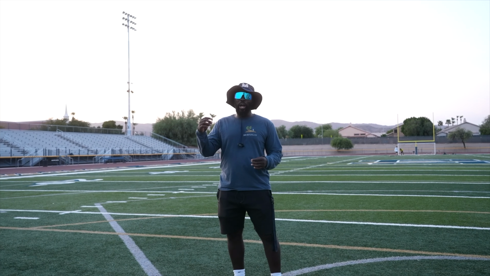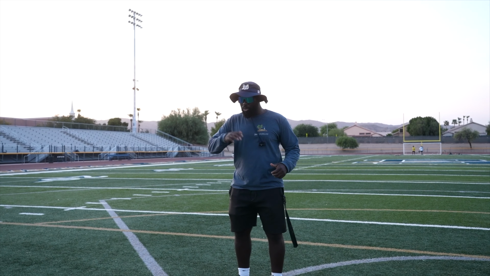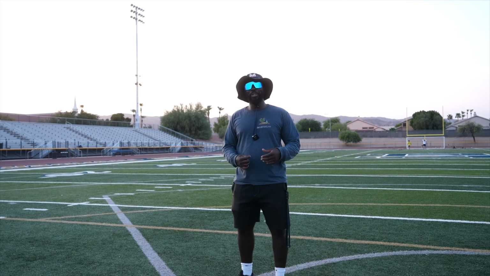Now, when you've been watching film, you want to study how the receiver gets off in press. Dancing, does he hit you with a speed release? Does he dip his shoulder? Does he use his hand? Does he not use his hand? All that stuff plays a huge role. So understand that, study the film, study your opponent, know his releases and all that stuff first.